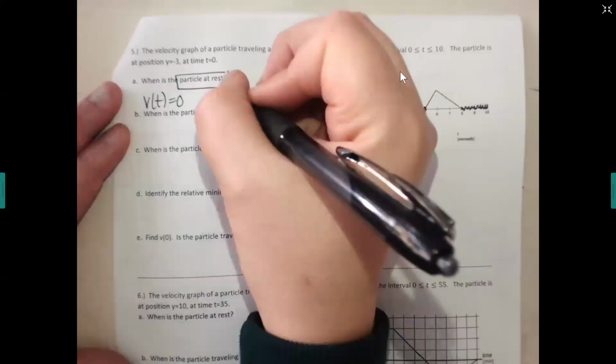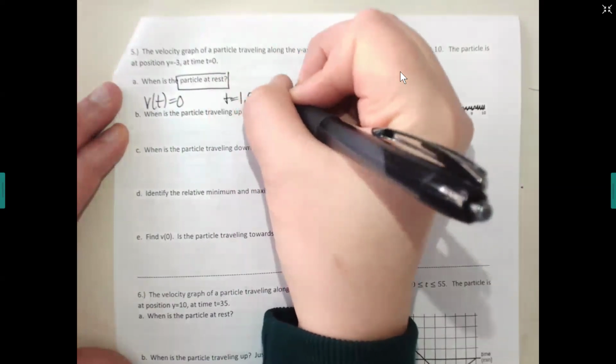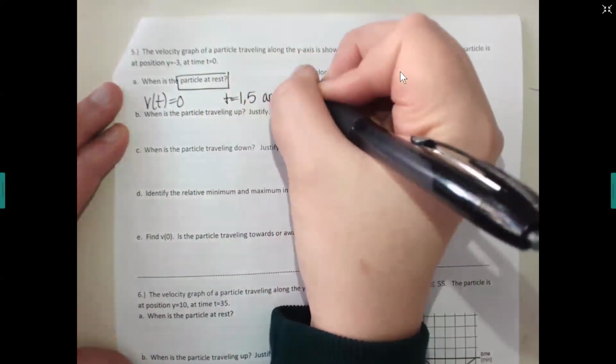That last little section kind of stays on the x-axis. So your particle is at rest when velocity equals 0, which would be at time 1 and 5, and the interval from 8 to 10. In that sense, it's on the x-axis for a little chunk.